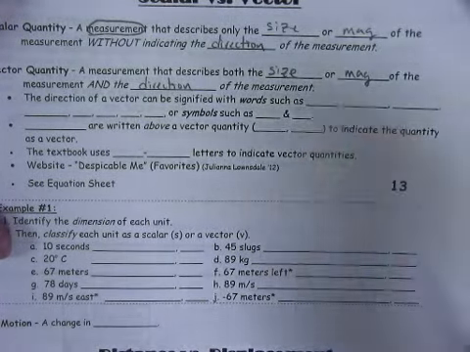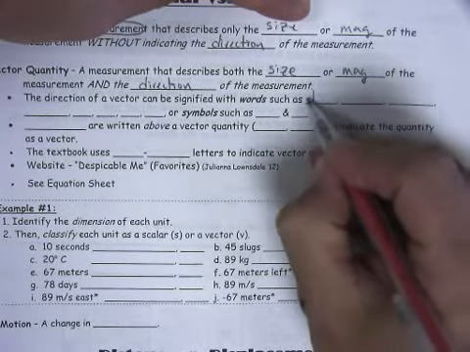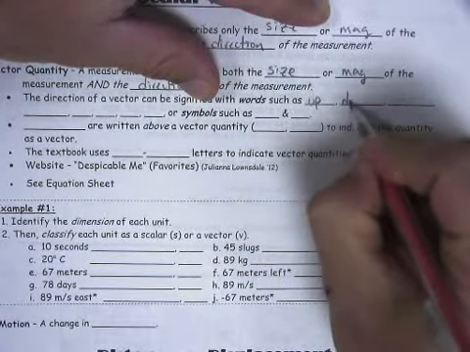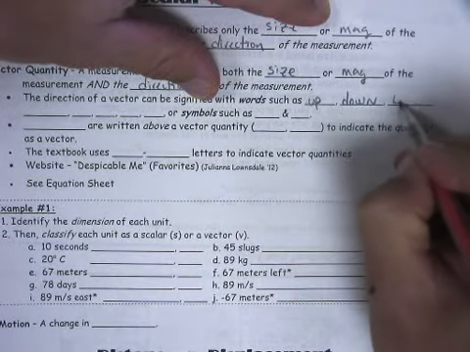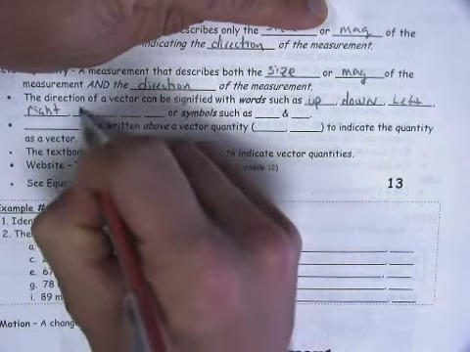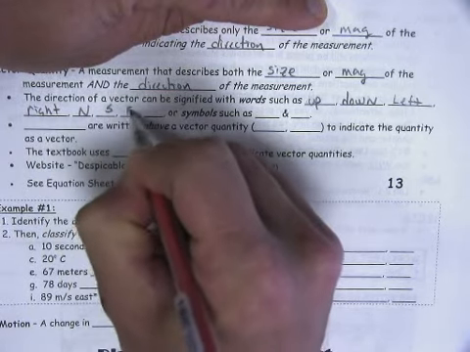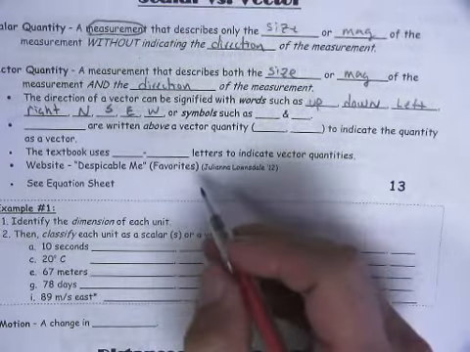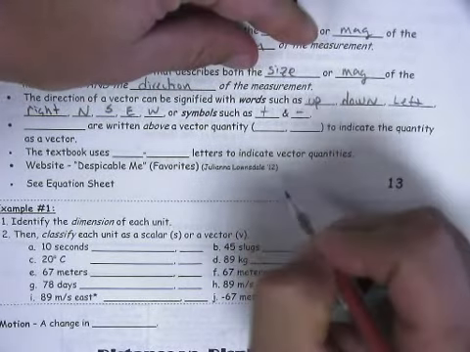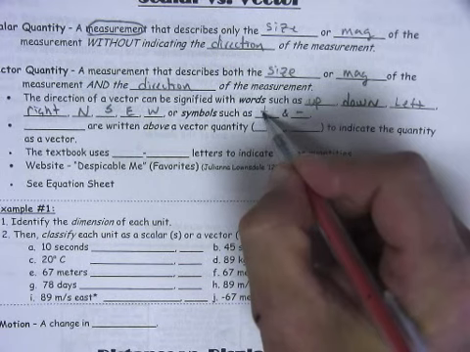We can show direction with a number of different symbols and concepts. I'm just going to list them. We could say up, down, left, right, or north, south, east, west. Any way you show direction works. We can also use positive and negative: positive being up or to the right, negative being down or to the left.